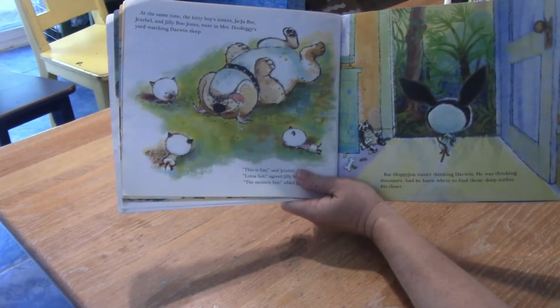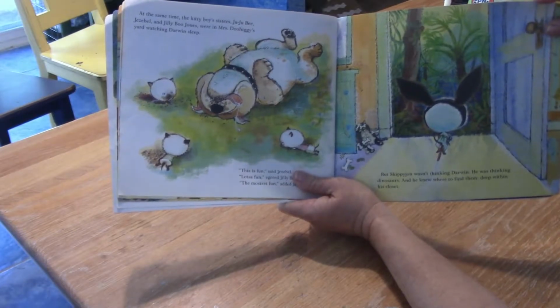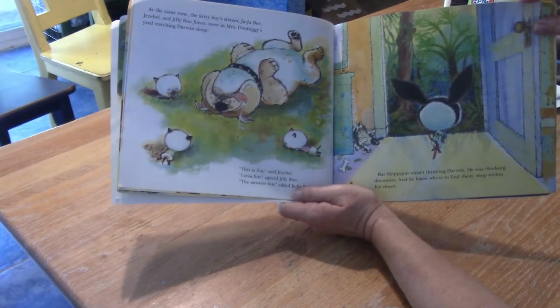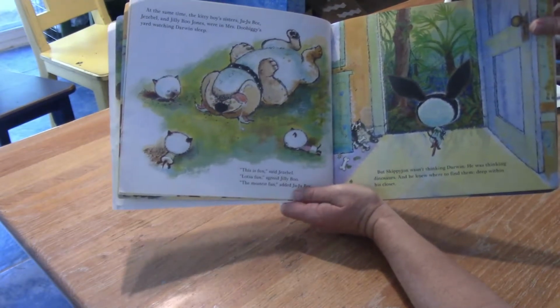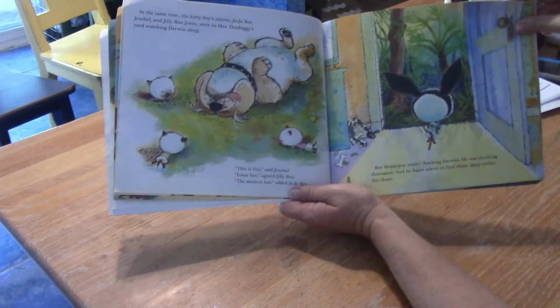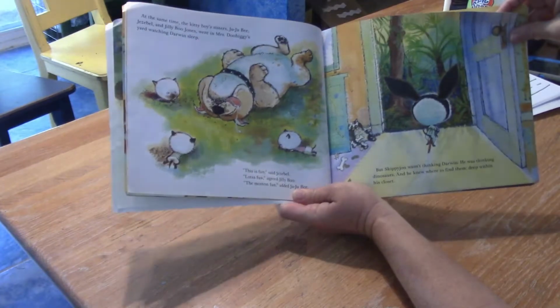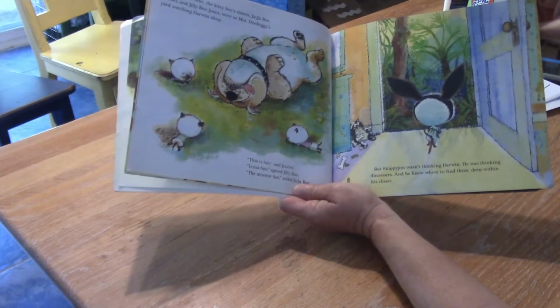At the same time, the kitty boy's sisters, Jujubee, Jezebel, and Jillyboo Jones, were in Mrs. Doohiggy's yard watching Darwin sleep. "This is fun," said Jezebel. "Lots of fun," agreed Jillyboo. "The mostest fun," added Jujubee. But Skippy John wasn't thinking Darwin. He was thinking dinosaurs, and he knew where to find them, deep within his closets.